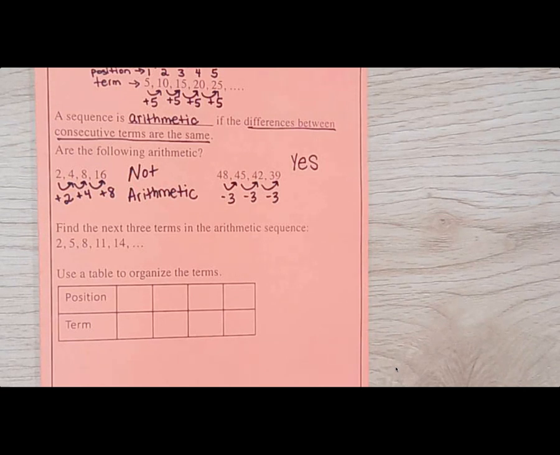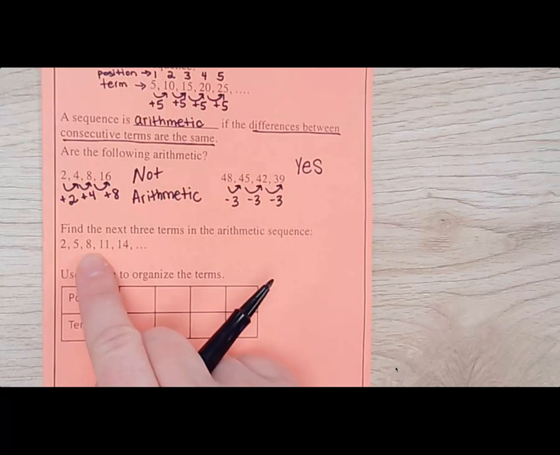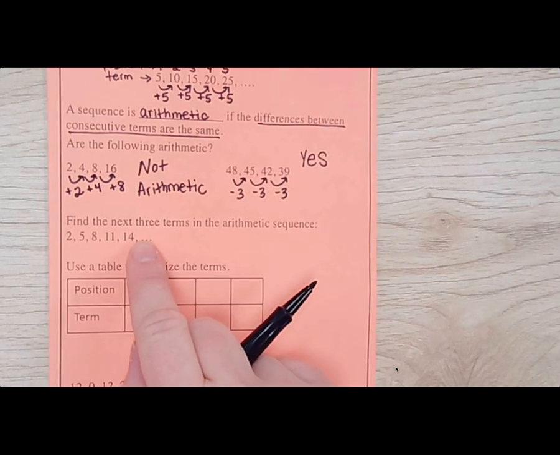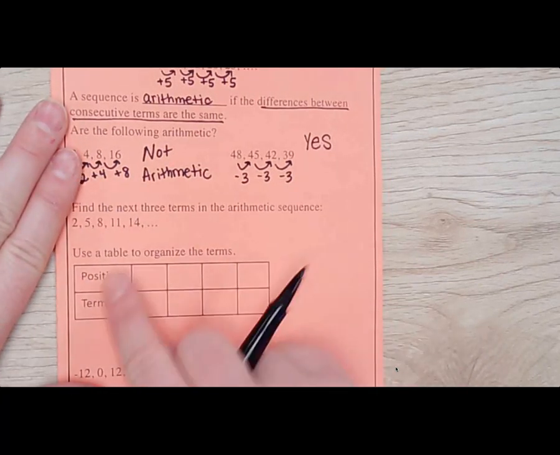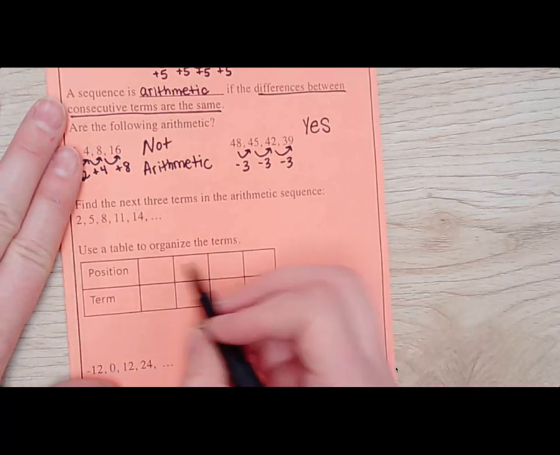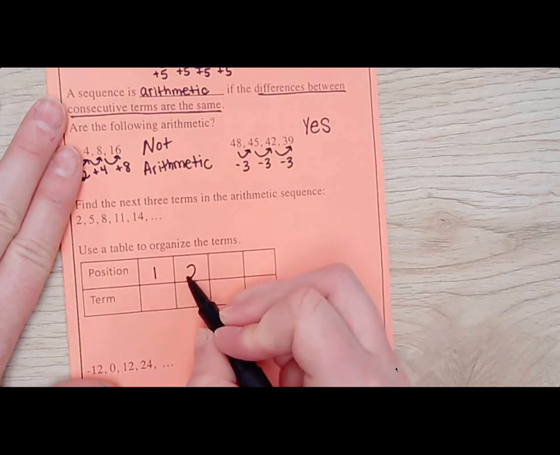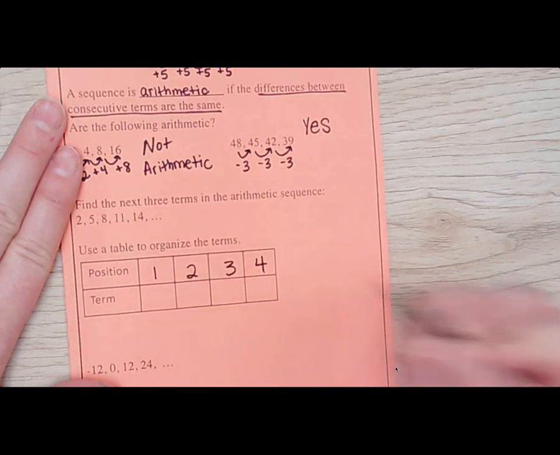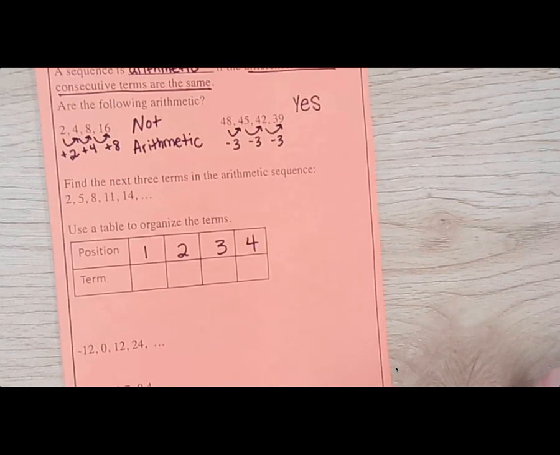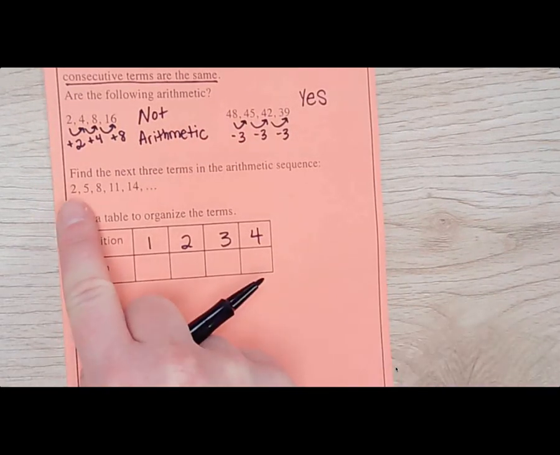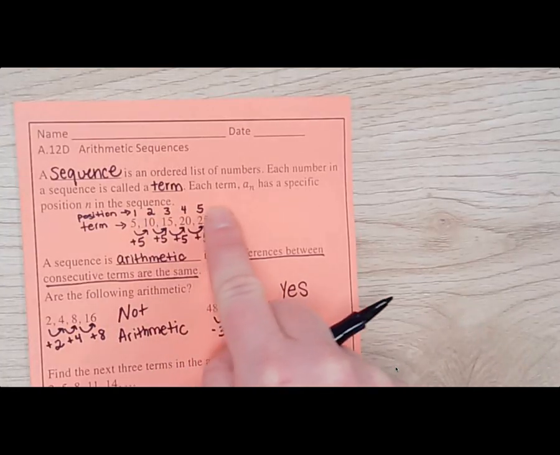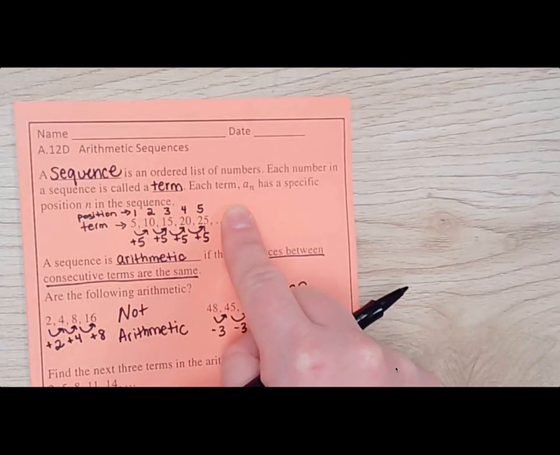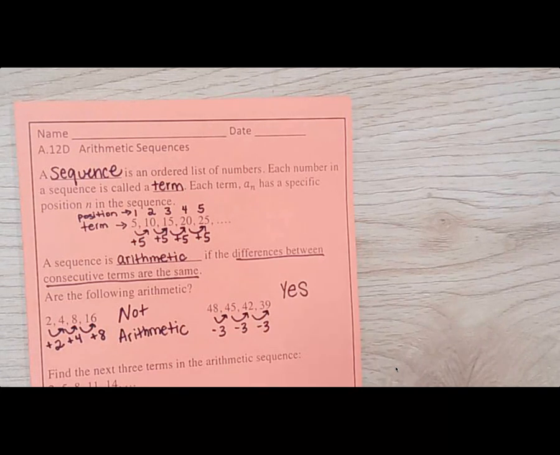Find the next three terms in the arithmetic sequence. We have 2, 5, 8, 11, 14. So in order to do this, we're going to make a table. So our position will be like the first position, second, third, fourth. And then the terms are the numbers that we actually have here. Remember how I said position is what position they're in, like the first, second, third, fifth, 100th position.